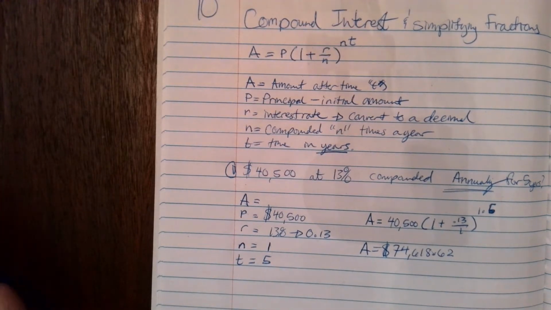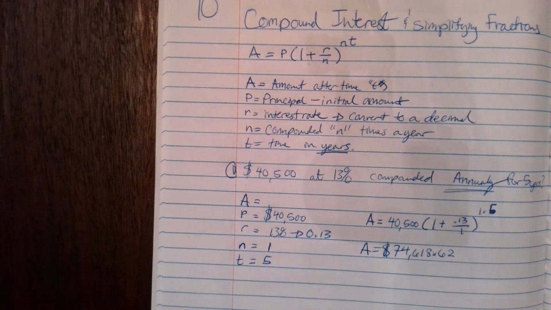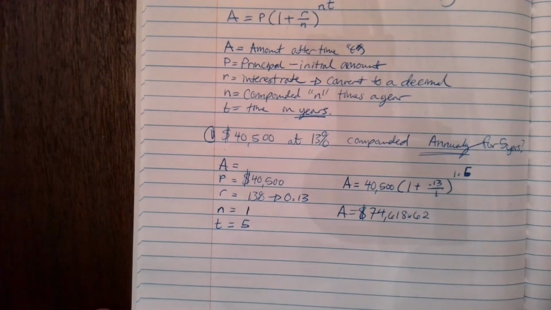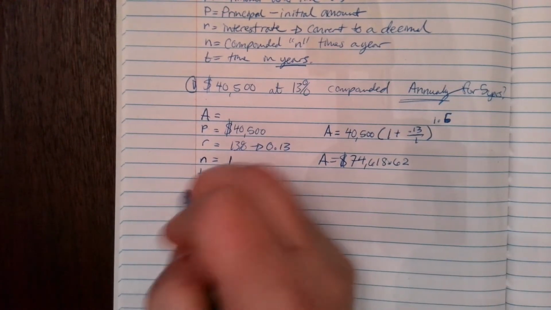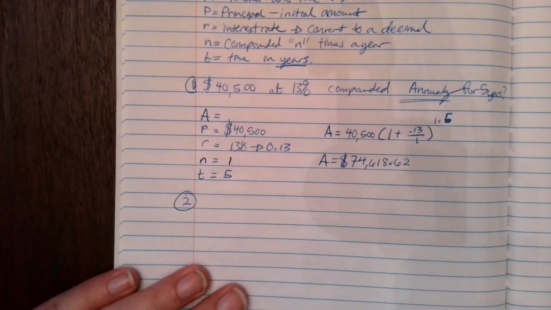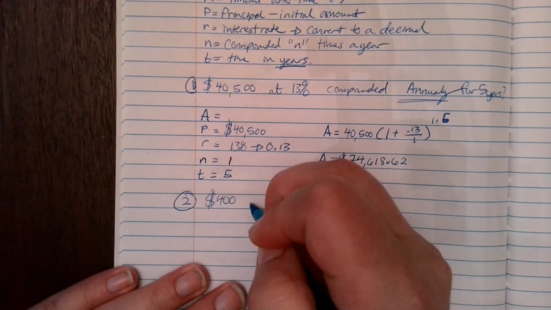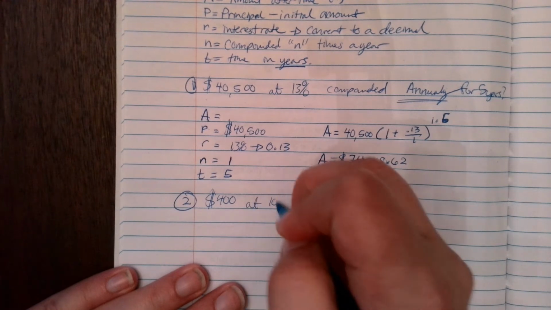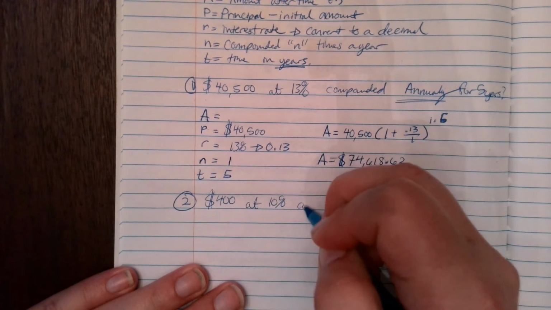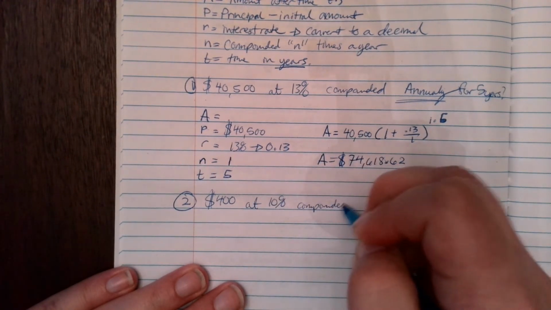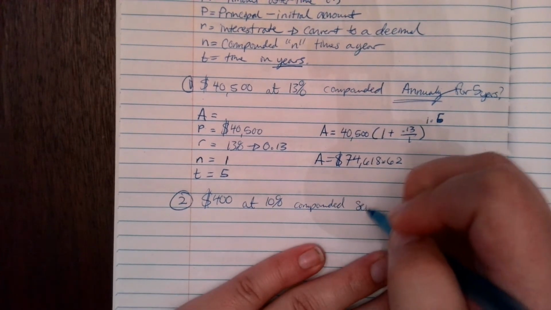Let's do one where it's compounded at a different time frame. What if you started with only $400 at 10% compounded semi-annually?